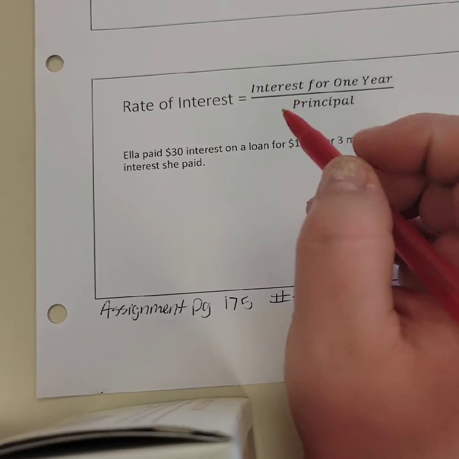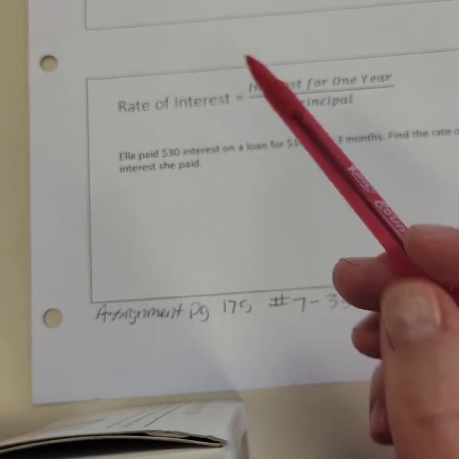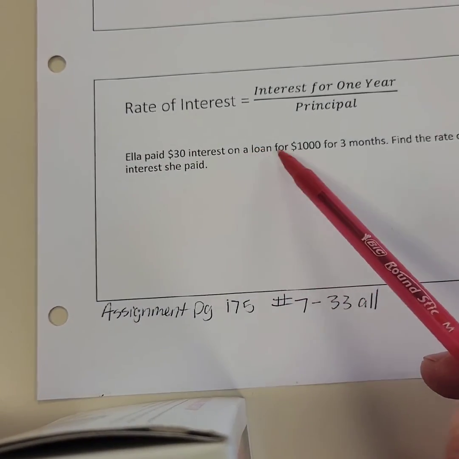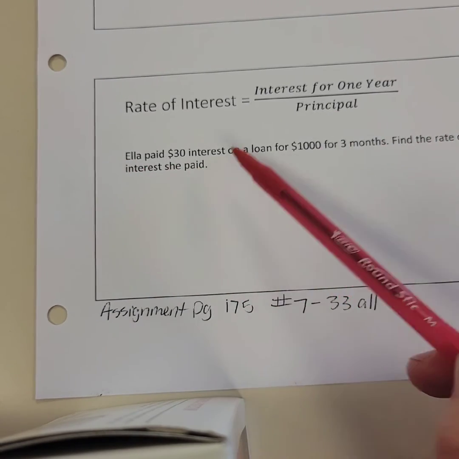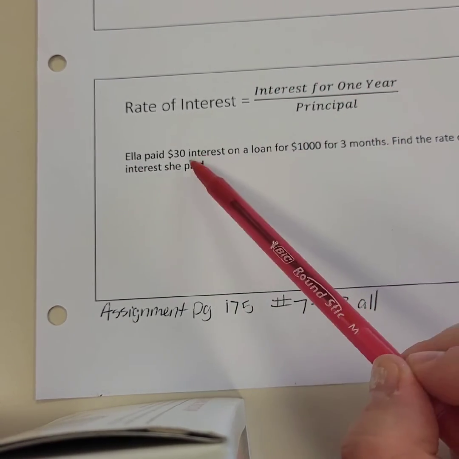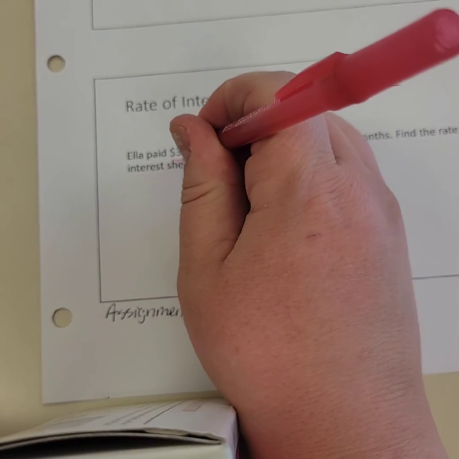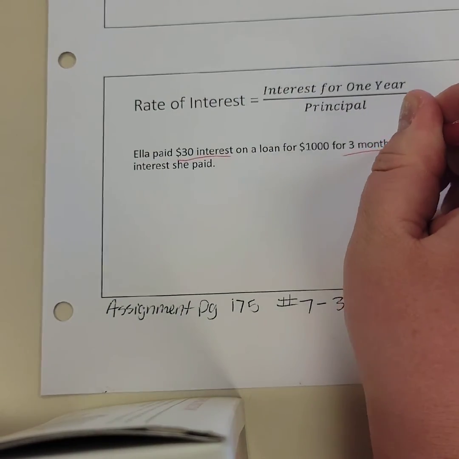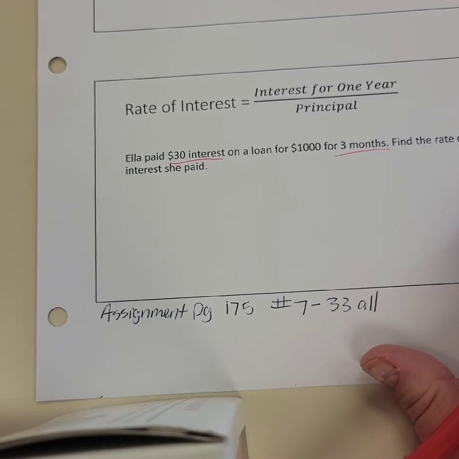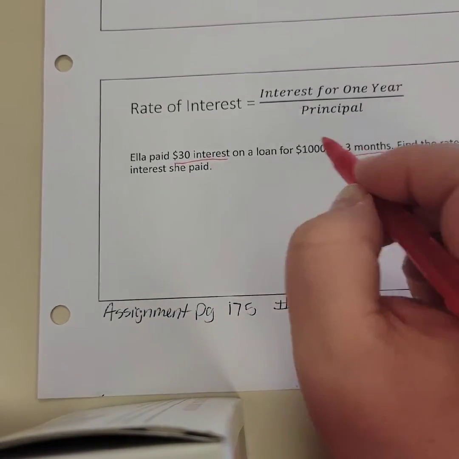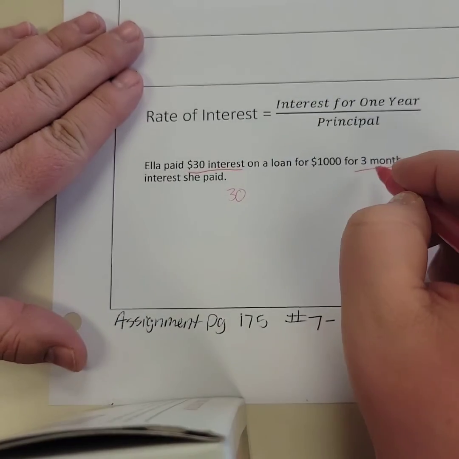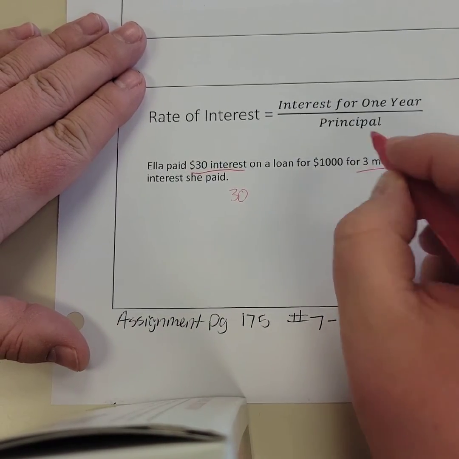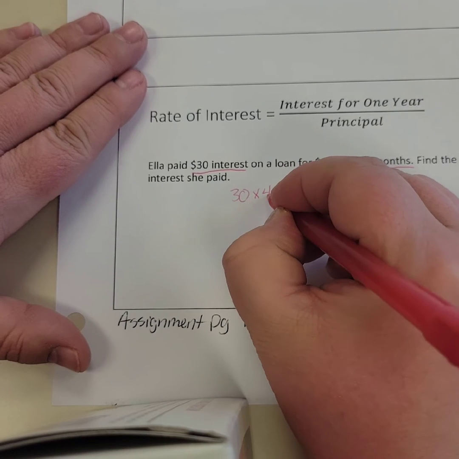So then we have Ella paid $30 interest on a loan for $1,000 for 3 months. Find the rate of interest she paid. So the interest for 1 year is not the 30, because $30 interest is for 3 months, and so you have to figure out for the whole year. 3 months is a quarter, so there's 4 of those in a year.